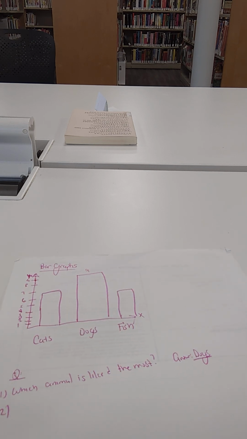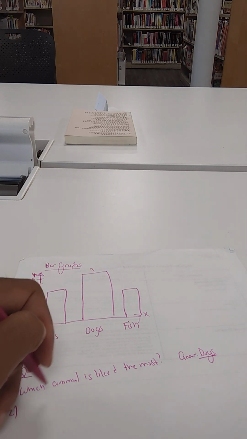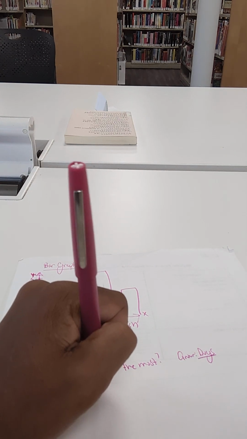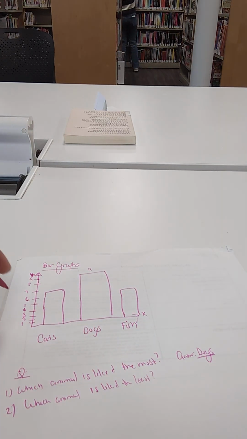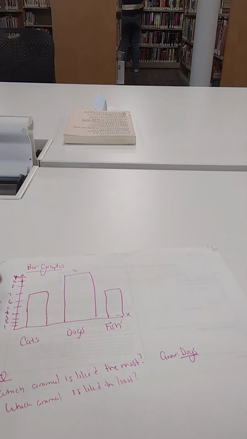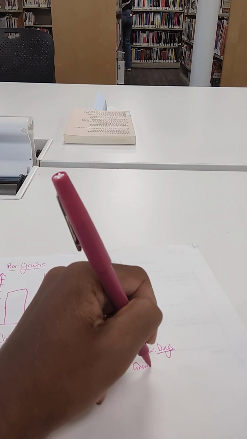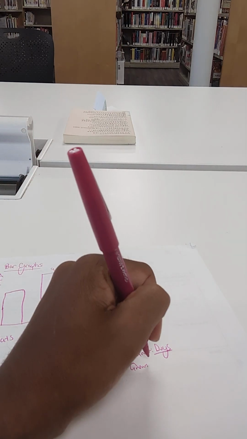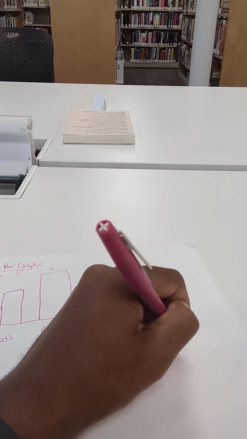Right? And let's say we asked, which animal is liked the least, right? If you look at the graph, which animal is liked the least? And we will say, well, it's fish, right? Because fish is 6, right? And we say fish, because fish is 6, and dogs is 9, right?